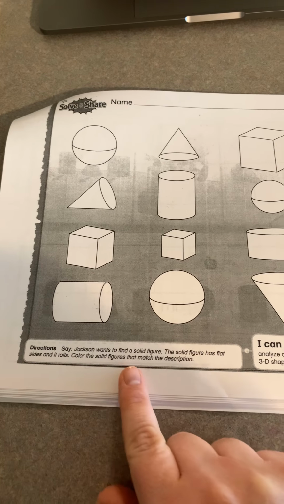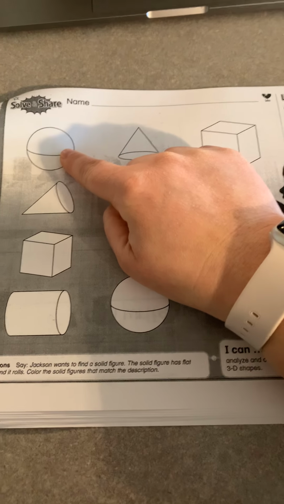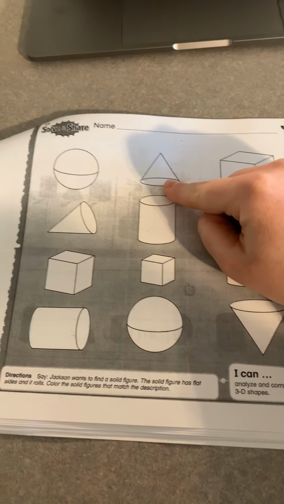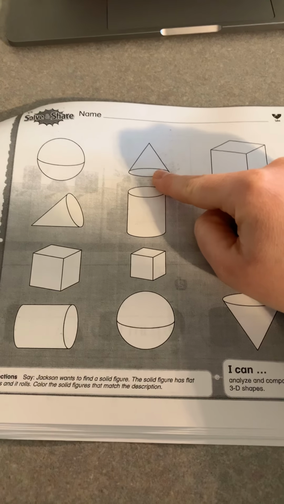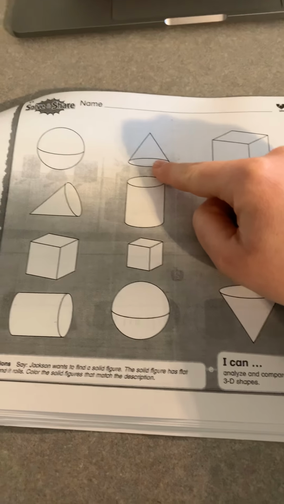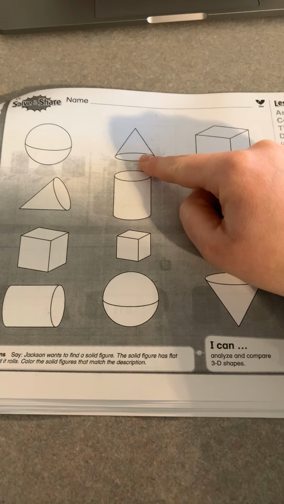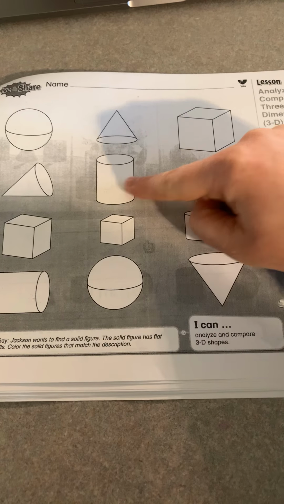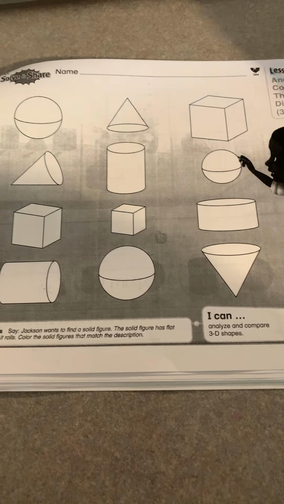It would be great if in your home you could locate objects that were like these. So if you have a ball or a marble anywhere in your house, grab that for them. A cone could be an ice cream cone. You could make one out of a piece of paper. Any leftover party hats from birthday parties gone by. A cylinder could just be as simple as a can of soup.